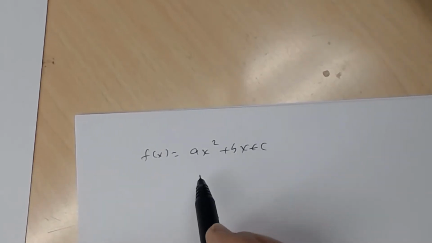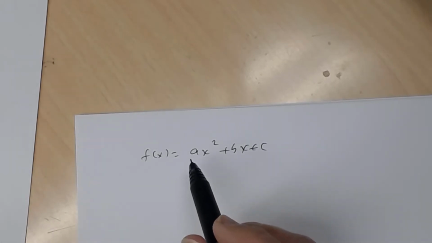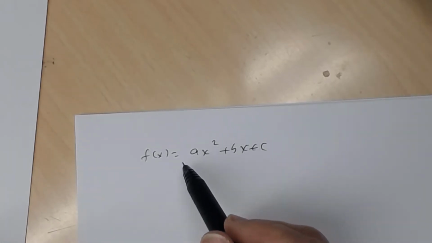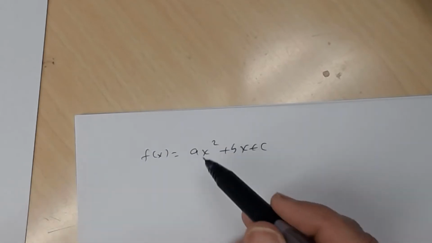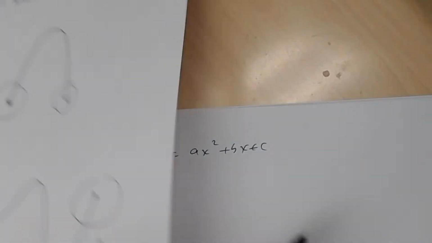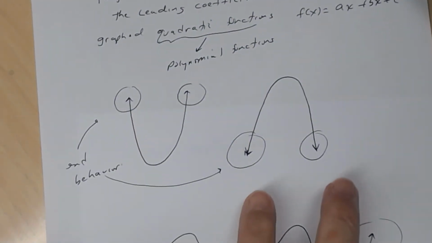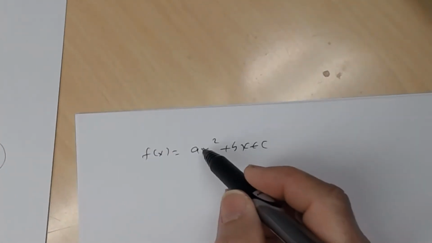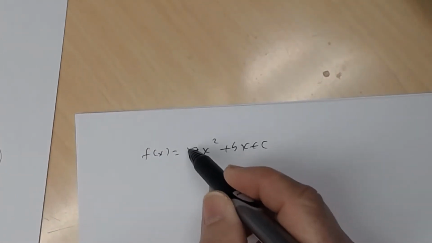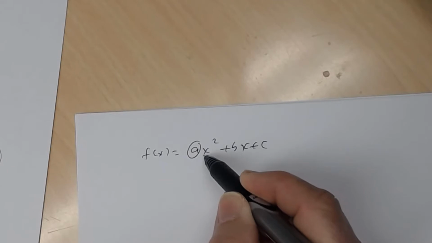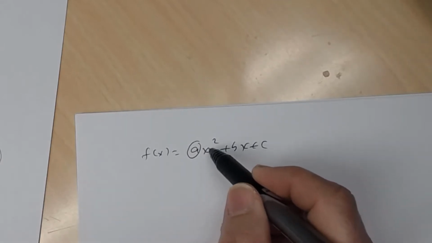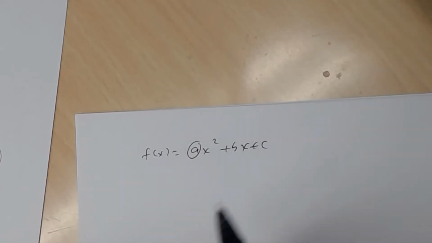When we talked about whether the quadratic function went up or went down, remember the coefficient of x squared, a, determined that. Remember we talked about the leading term, the leading coefficient.